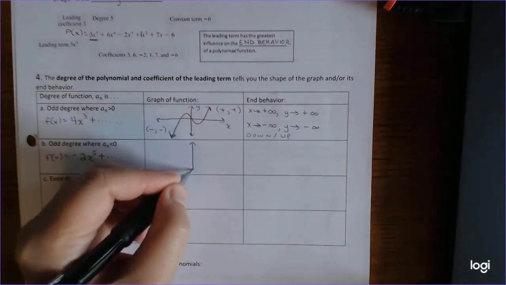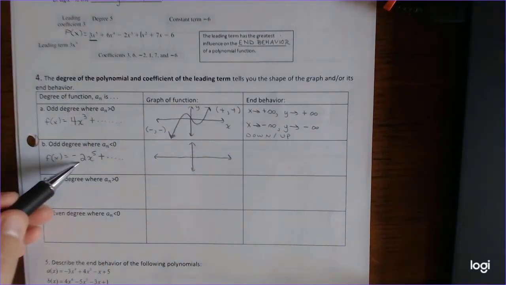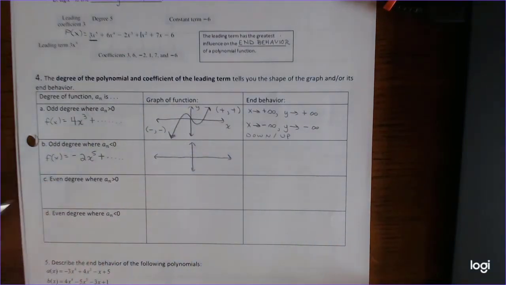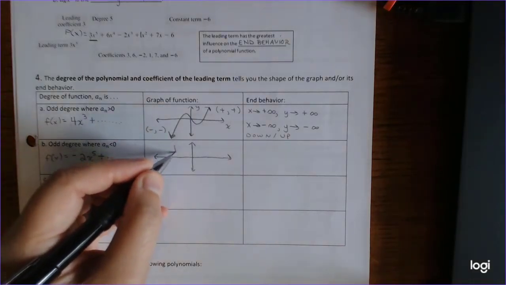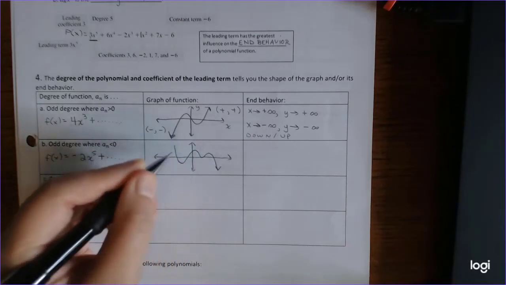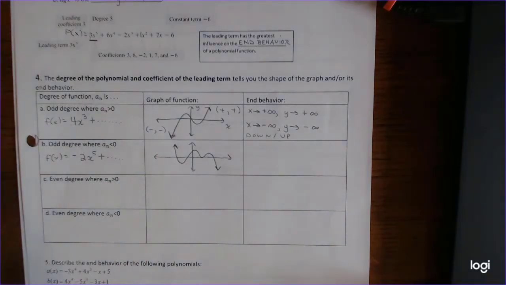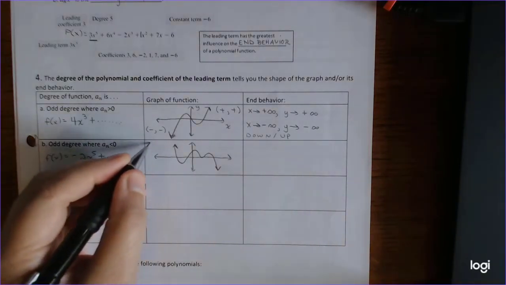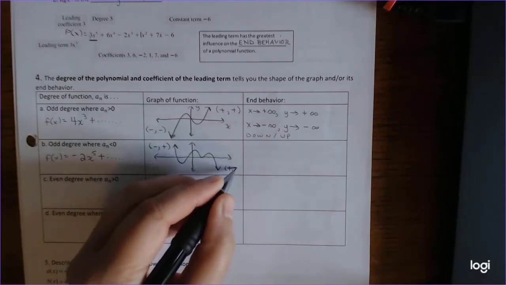So if I sketch that, what's going to happen is this negative 2 is going to flip what was up here. It's still an odd degree, and maybe it has a few extra humps in it, but we don't really know what the middle part looks like. We're just looking at the end behavior. So this quadrant is negative positive, and this quadrant is positive negative.